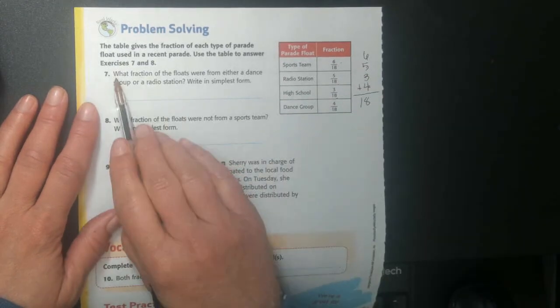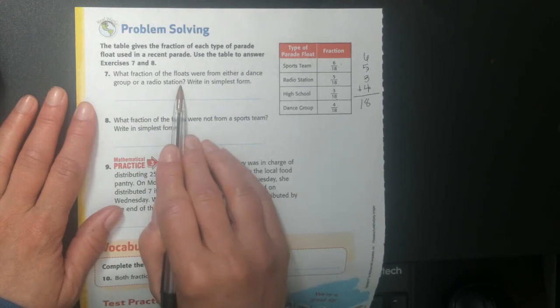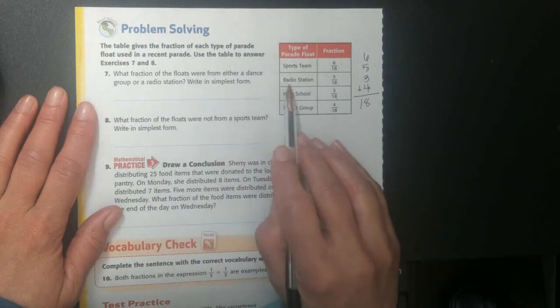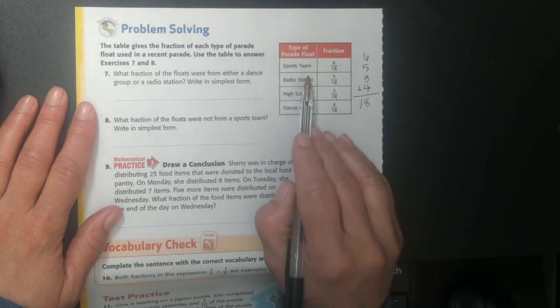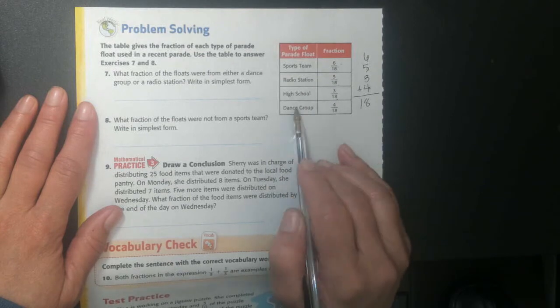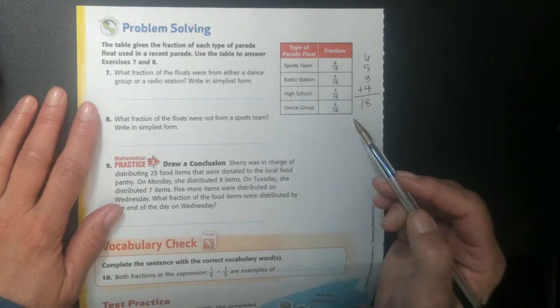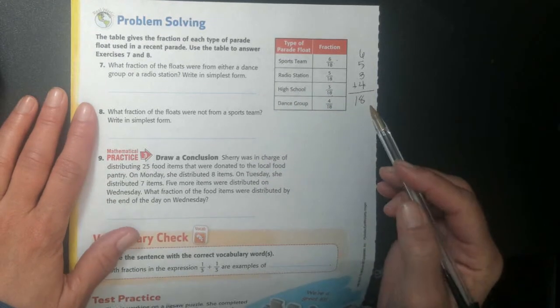What fraction of the floats were either a dance group or a radio station? Sorry, I guess they weren't the theme. They were from a group. The sports teams did 6 of them. Radio stations did 5 of them. High schools, there were 3 high schools in this parade, and there were 4 different dance groups in this parade. There were 18 different floats and 18 different groups performing.